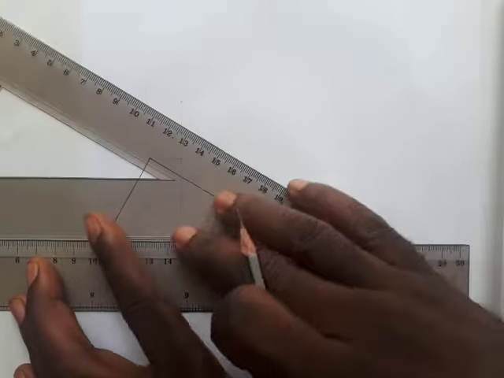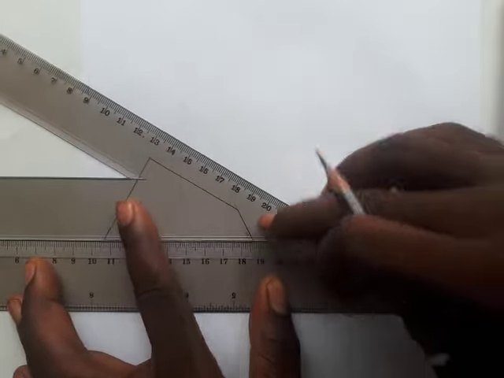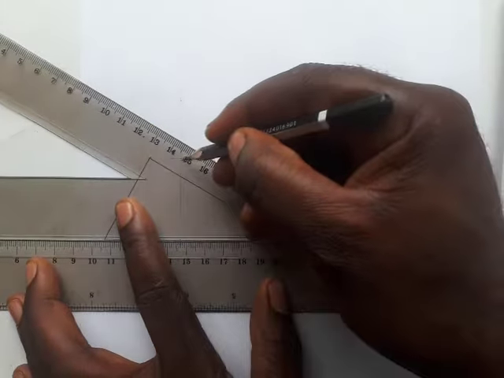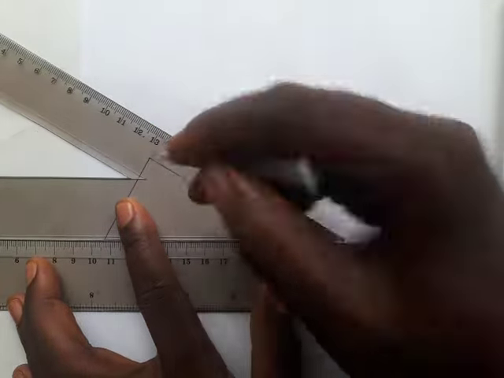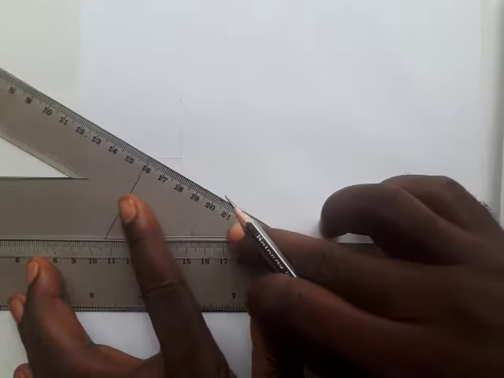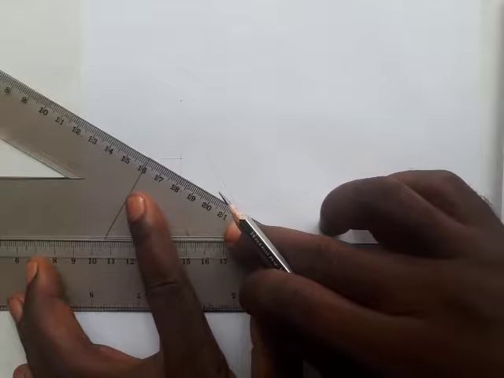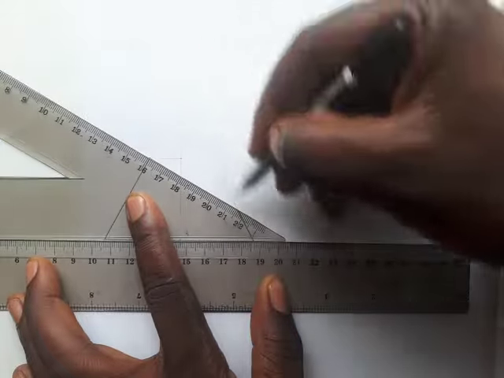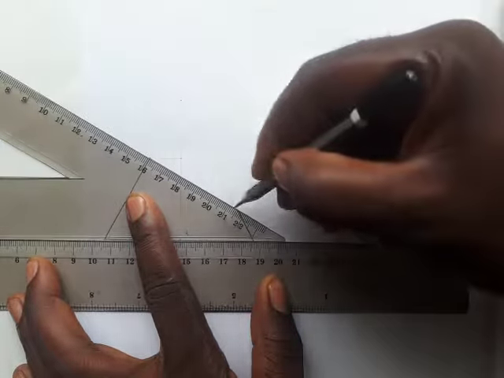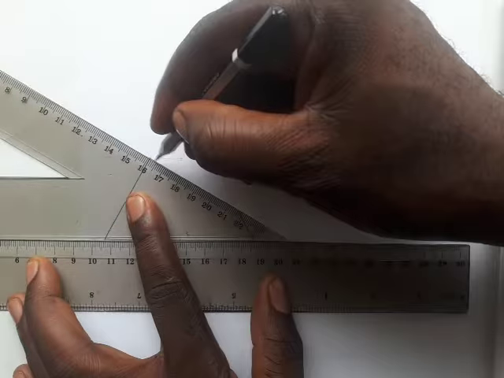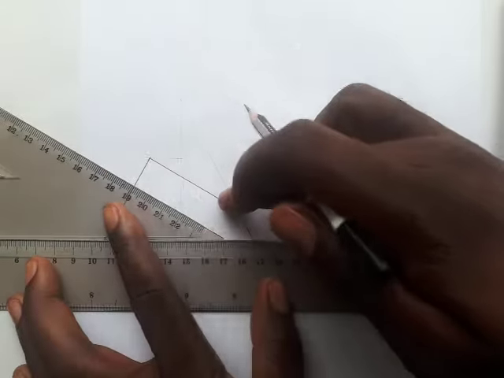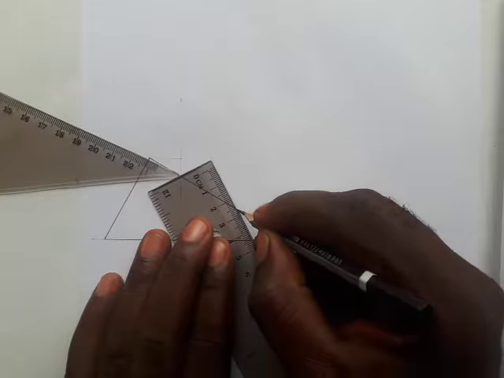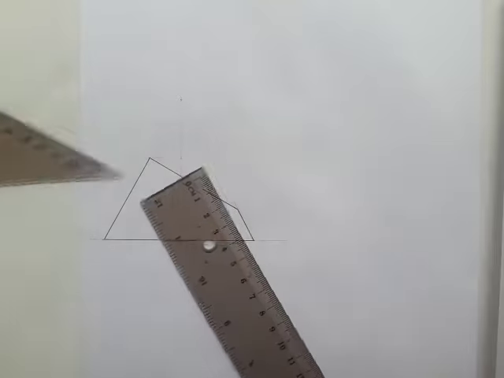Okay, align with the base, rest on top, and slide until the edge of this set square touches where you indicated 44. At this point here, this line you drew. So you slide. Once you get there, that's it. Draw a line from there down to touch the slant side of this cone. Just draw a line. So that's how I got this line. Then all you have to do is connect this base to the point where it intersects, and you have your elevation.